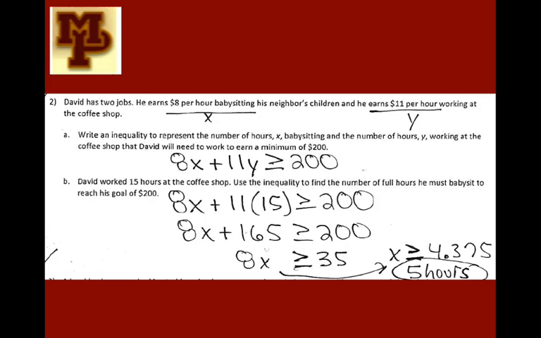And then it does say that he works 15 hours at the coffee shop, so that enables you to plug 15 in for the y, multiply those together, and then subtract the 165 from each side, and then divide by 8. And so it turns out to be that decimal, which we need to round up and say, if he worked 5 hours at the babysitting job, then that would get him enough money.